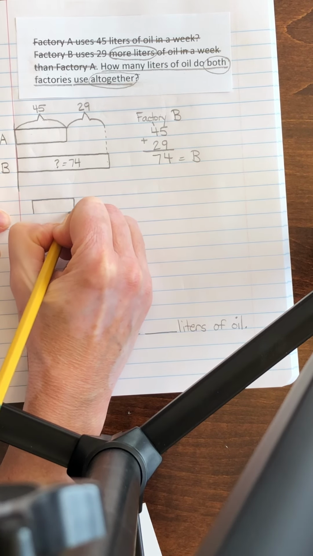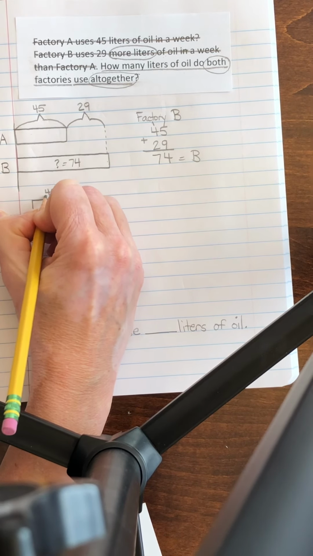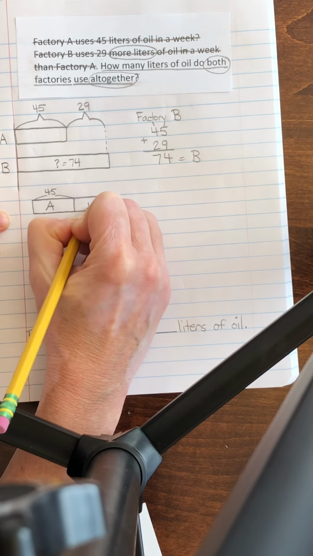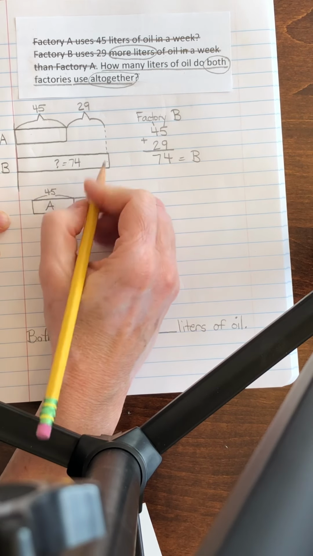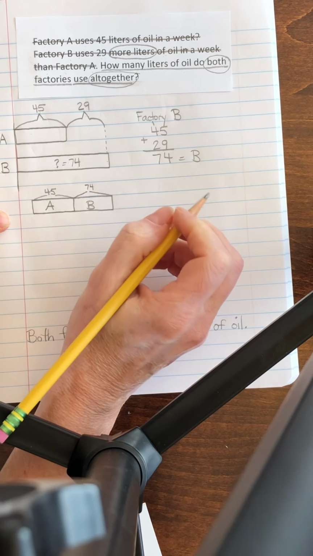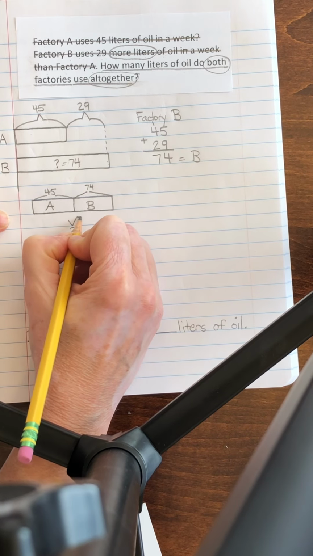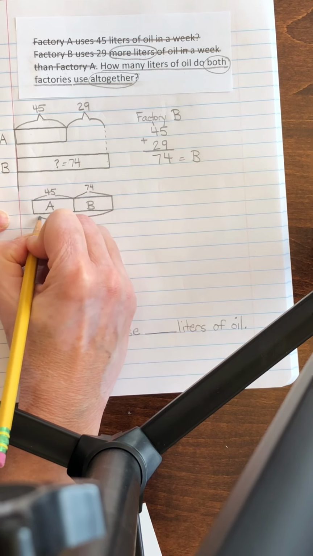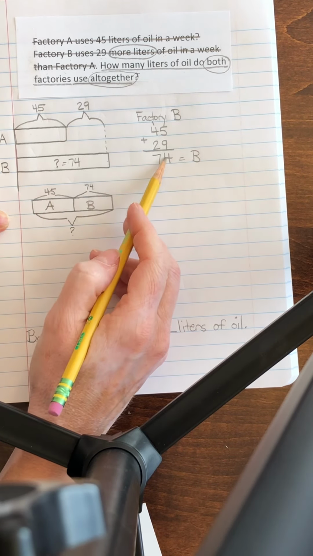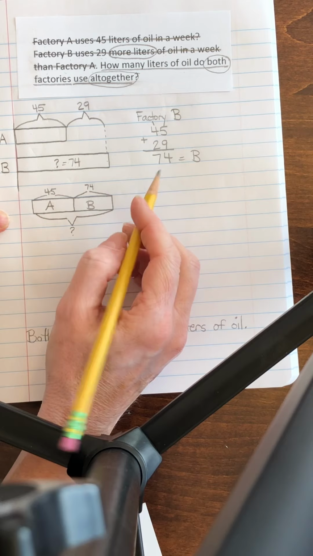Now we have the first A. A is 45. Then we have B. What was B, class? We solved it over here. B was 74. So we're looking for what they are all together. So I have a part and a part and a whole. And I had to find this one first, but now I have all the information to actually get to the final question here. Ooh, this is so advanced.